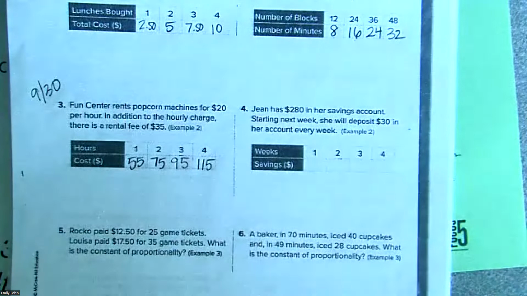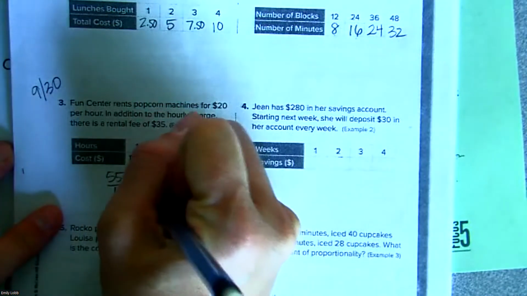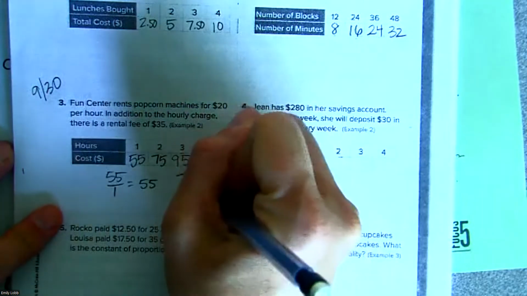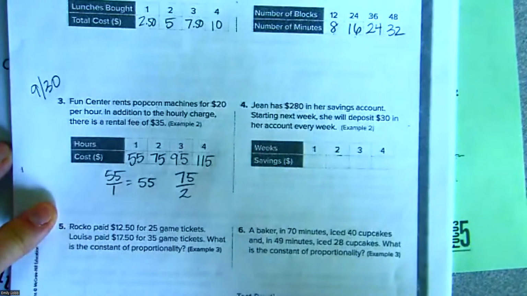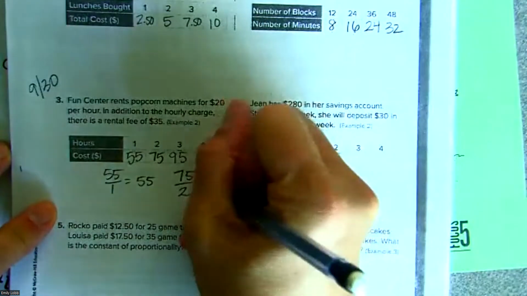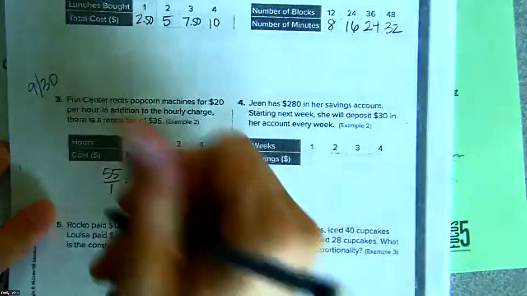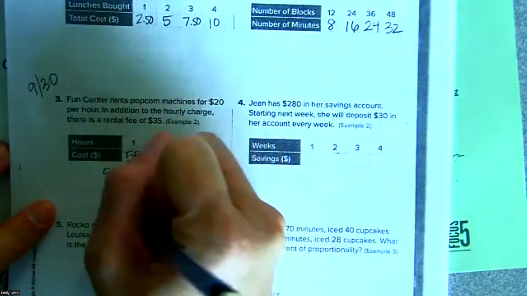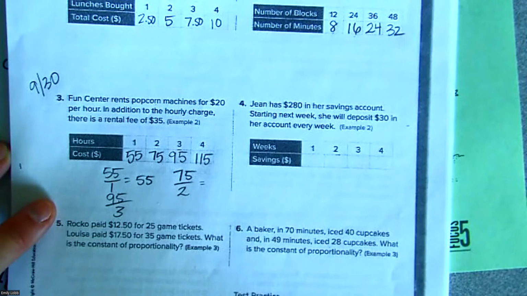Now, if I were writing these out, 55 divided by 1 is 55. 75 divided by 2 is 37.5. 95 divided by 3 is like 31 point something.